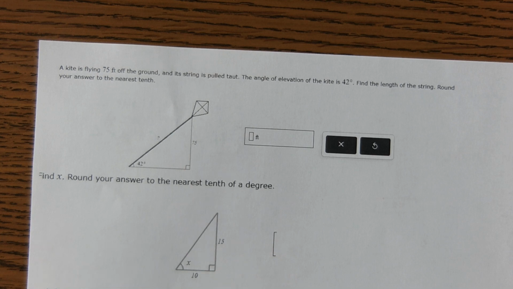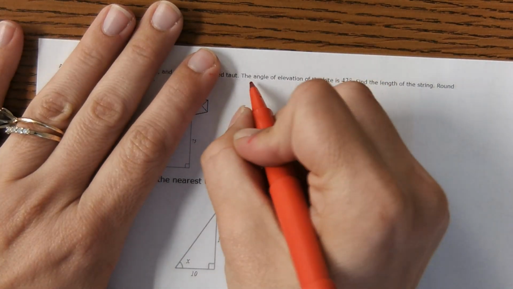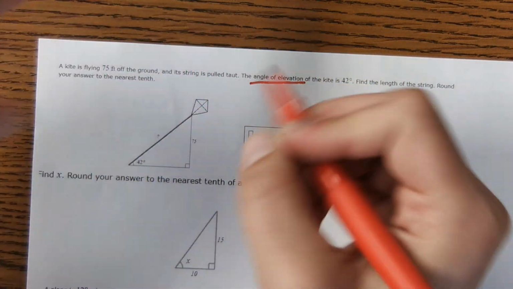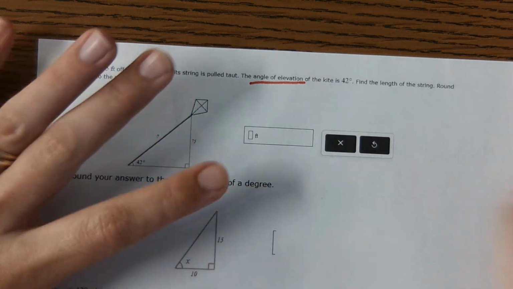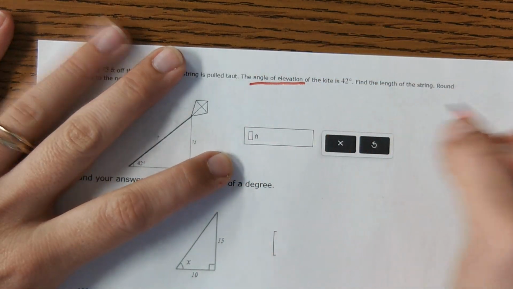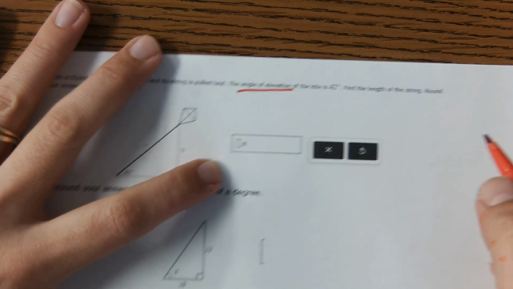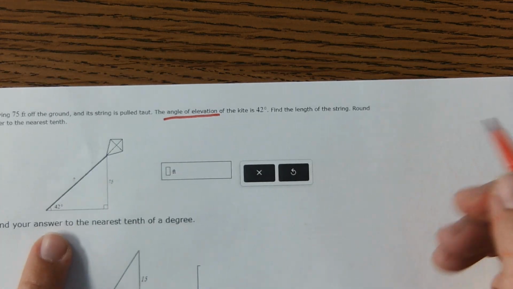Thanks. Okay. So something that's different here, it says angle of elevation. I think for all of these problems, it'll have a picture that will help you. But angle of elevation and angle of depression is part of the standard. So I want to just kind of outline it just in case they don't have a picture.